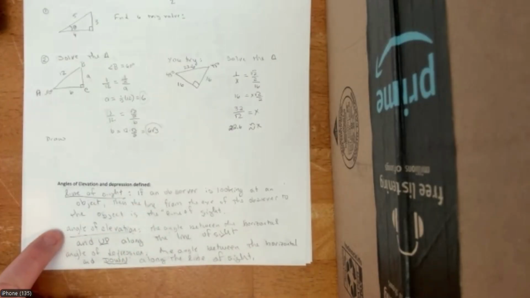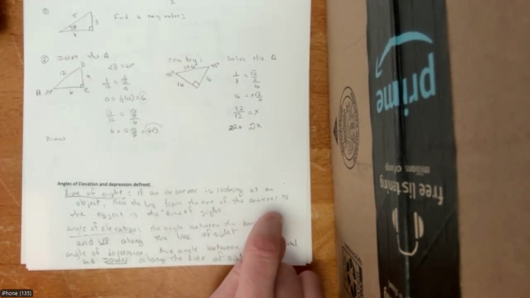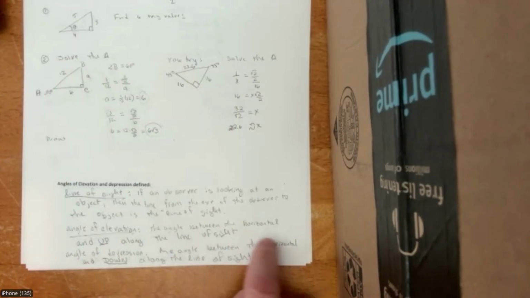Two more definitions. The angle of elevation is defined to be the angle between the horizontal, so horizontal lines go across the horizon, and up along the line of sight. And angle of depression is defined to be the angle between the horizontal, again, horizontal goes along the horizon, and down along the line of sight.